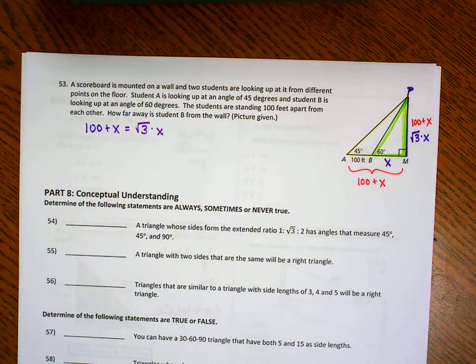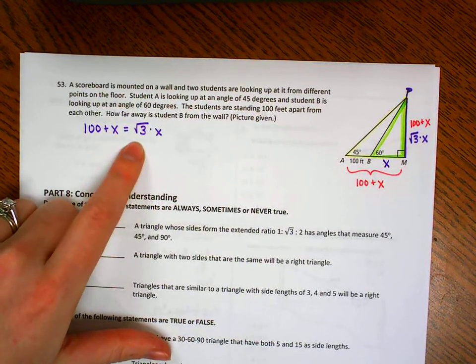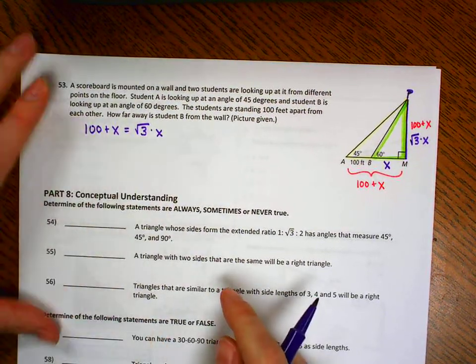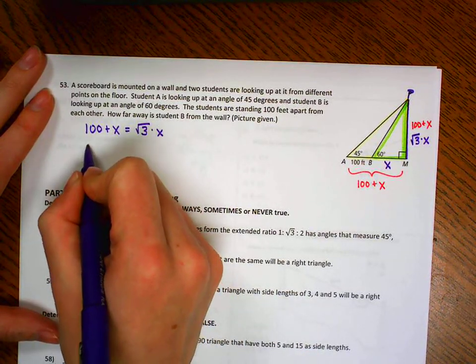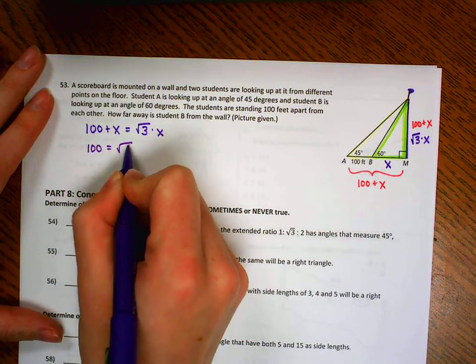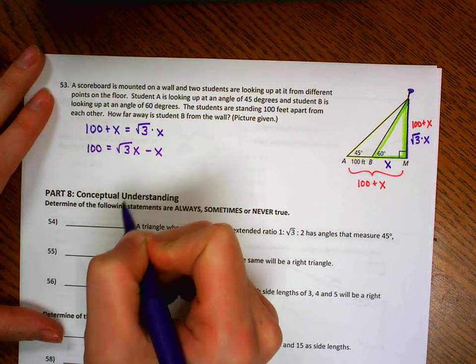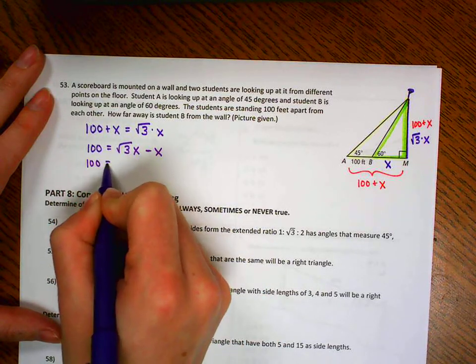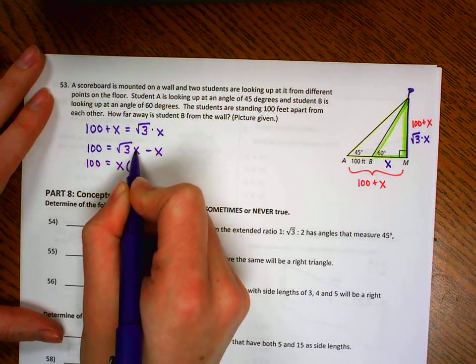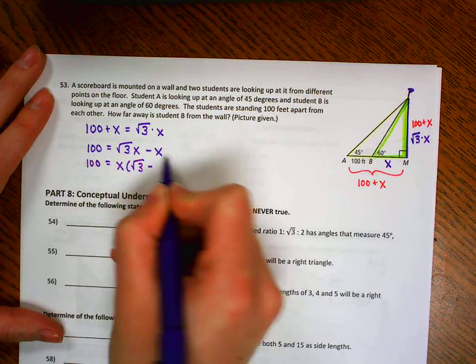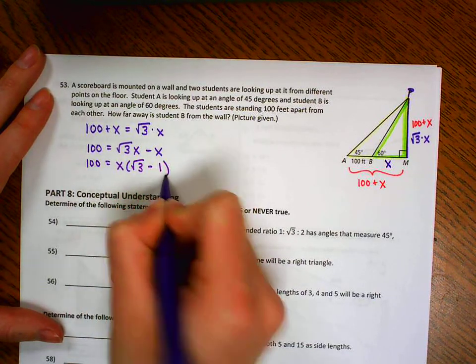Now, this is a bit of a nasty algebra problem. I'm not expecting you to be able to do that on the test, but you should be able to at least set up an equation like that if it wasn't as nasty of a problem. So I need to get x by itself, and the easiest way to do that is to get both x's on the same side, because now I'm going to factor out an x. So I would take an x out of this, and I have a root 3 left. If I divide an x out of this, I have 1 left.